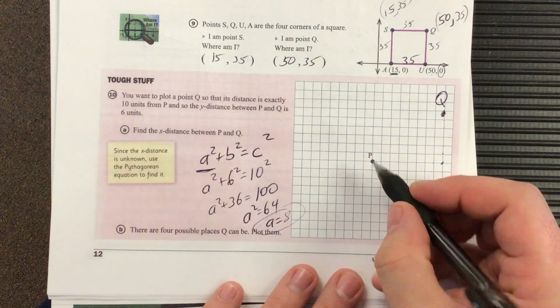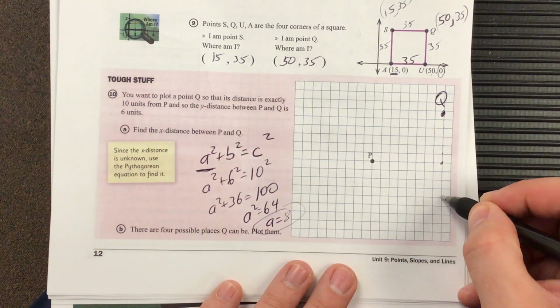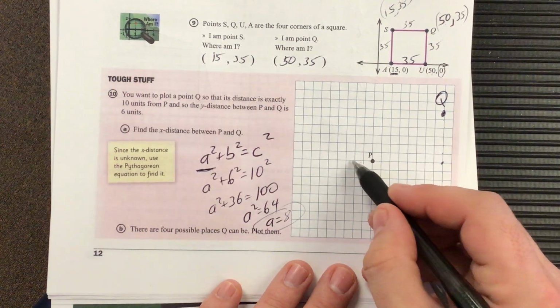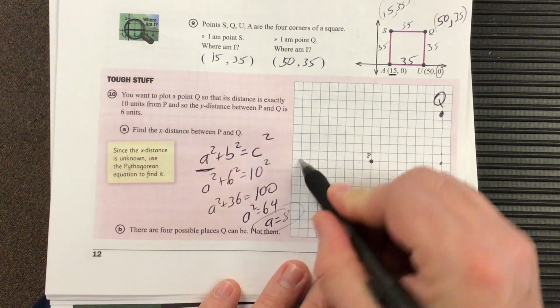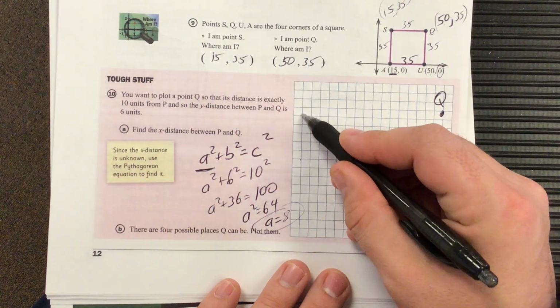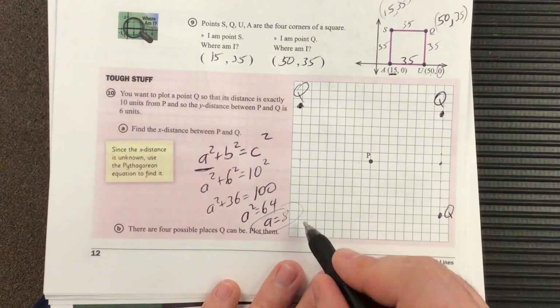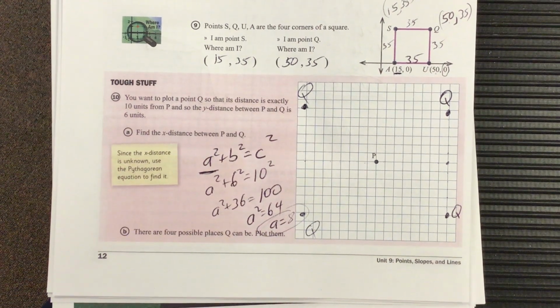Do it the same way but down. 1, 2, 3, 4, 5, 6. Could be here. And then just do it the opposite, up and down. 1, 2, 3, 4, 5, 6, 7, 8. 1, 2, 3, 4, 5, 6. Could be here. And then down, and here. 4 spots Q could be from P.